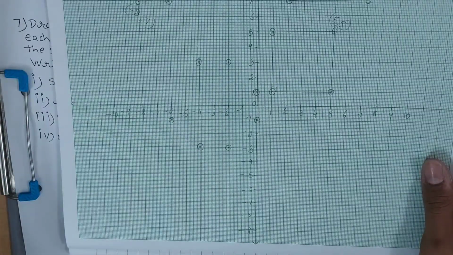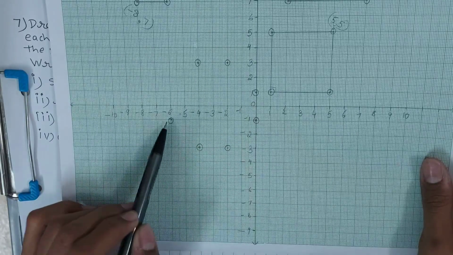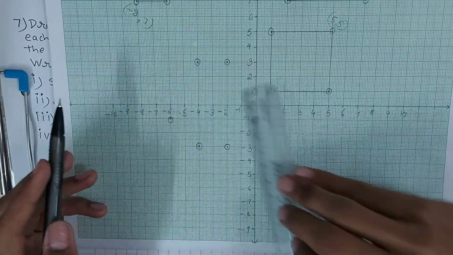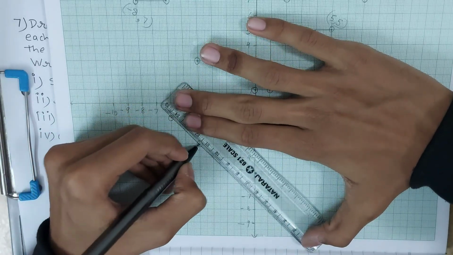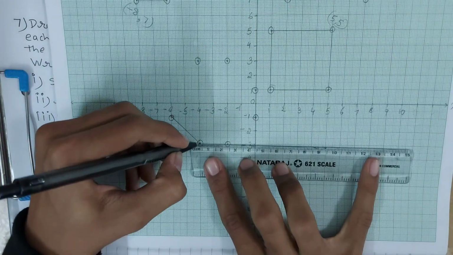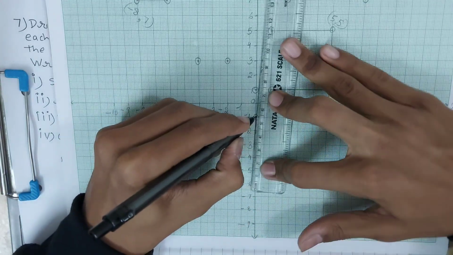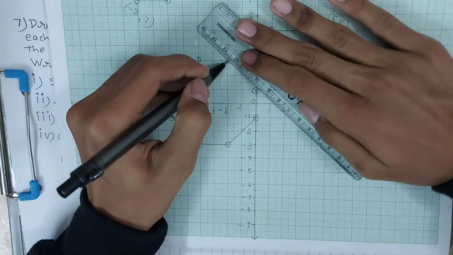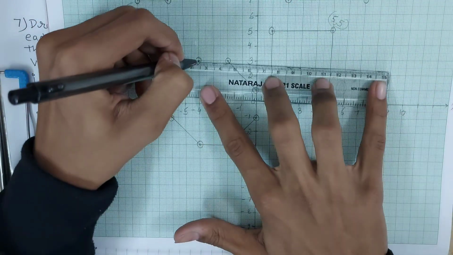So look, we have 1, 2, 3, 4, 5, 6 and 7 points. Let me join all of these together to make it easier for you. Like this. Okay, like this, and then like this. This one is already joined, right? Then this one as well, and finally the last.